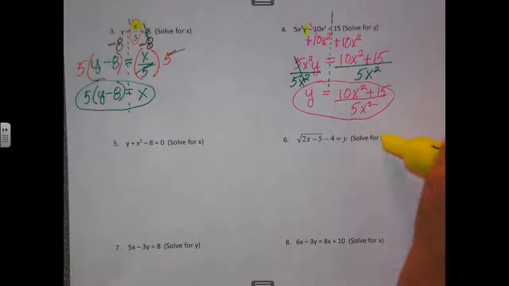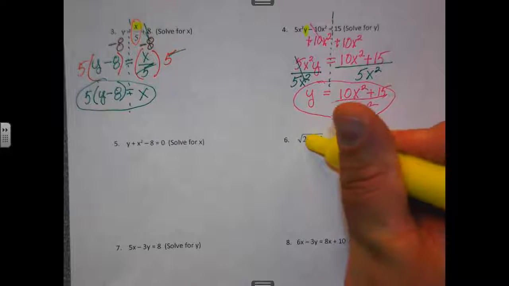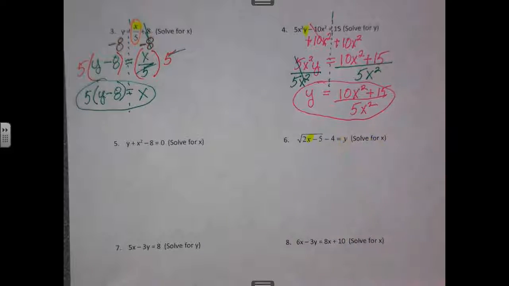All right. This time I'm solving for x. Here's my x. Okay, what am I going to do here first? Think of this as a quiz. This is a question on a quiz. What are you going to do first? Write your name. Skip it. Got a radical. Something different.